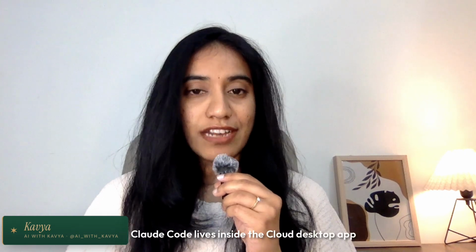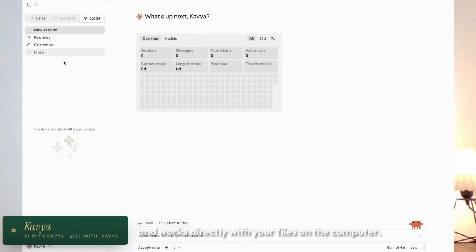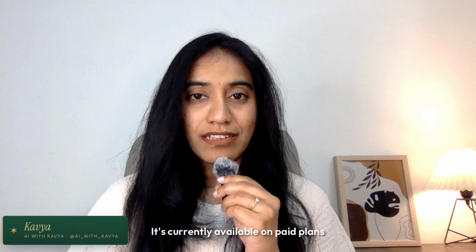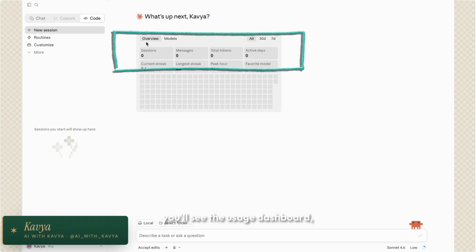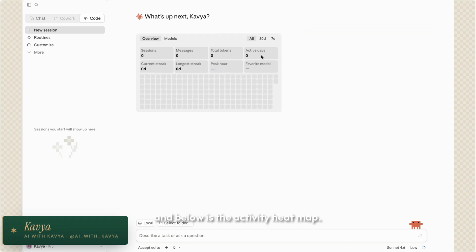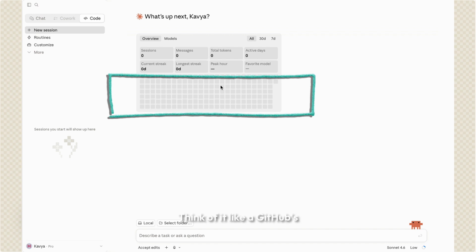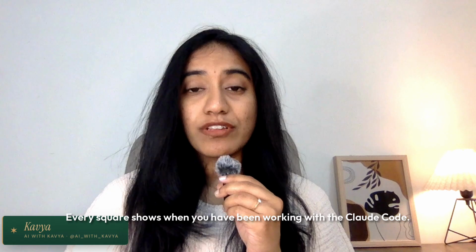Claude Code lives inside the Claude desktop app and works directly with your files on the computer. It's currently available on paid plans, and this is what the interface looks like. At the top, you'll see the usage dashboard: sessions, messages, tokens, and below is the activity heat map. Think of it like GitHub's contribution graph for your AI building sessions. Every square shows when you have been working with Claude Code.